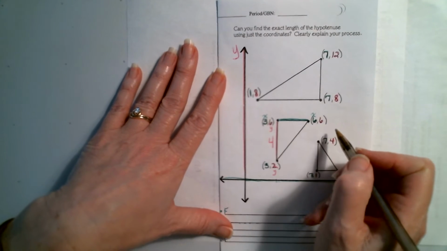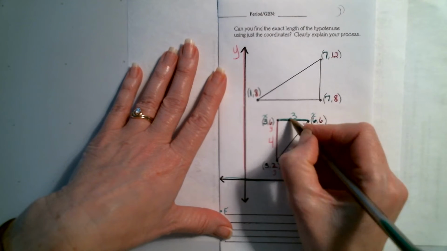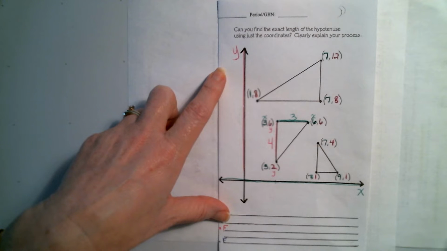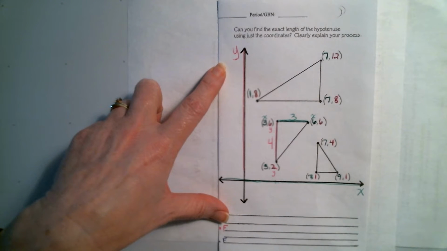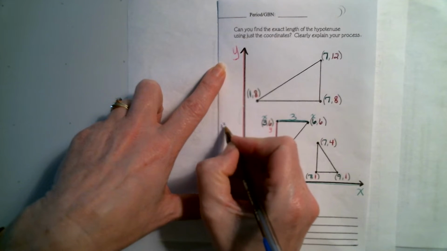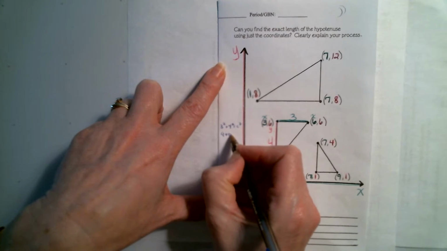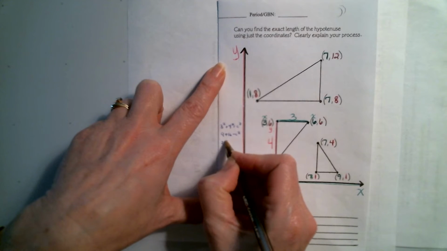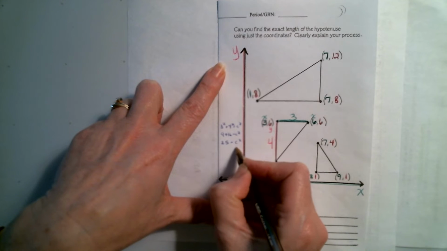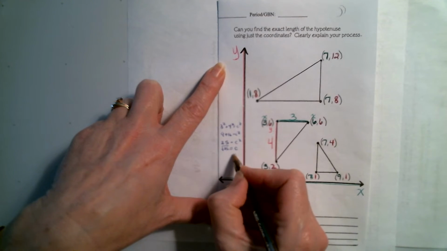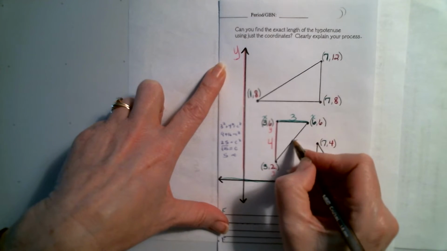And so that's a distance of 3, right? And I know that 3 squared plus 4 squared would be 9 plus 16, or 25. And so I know that is the square root of 25, or 5.